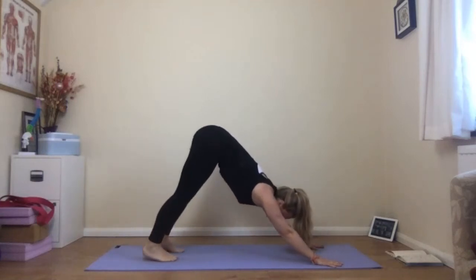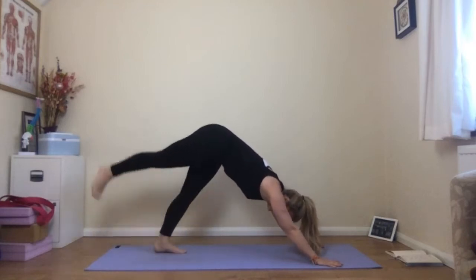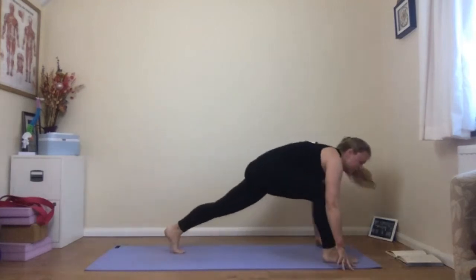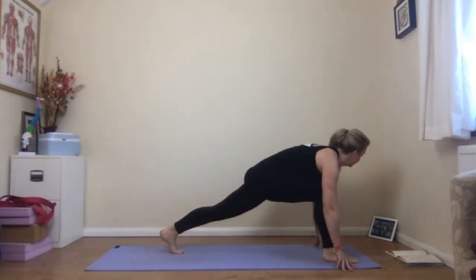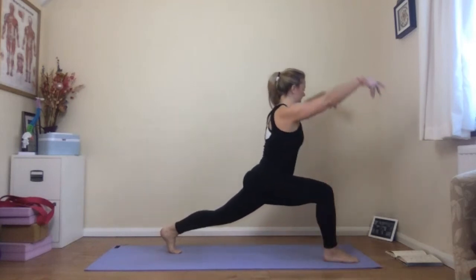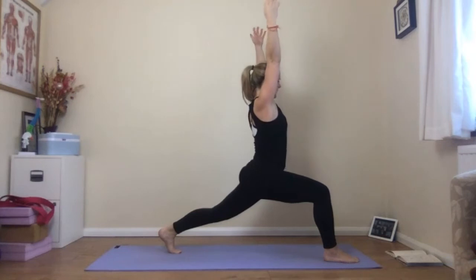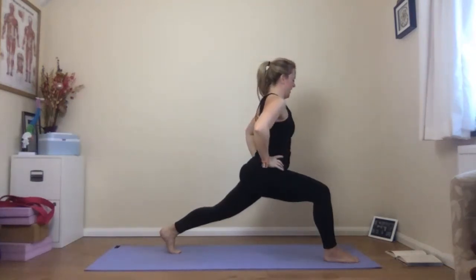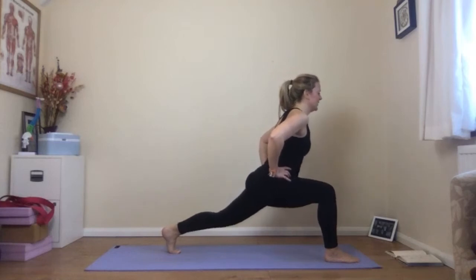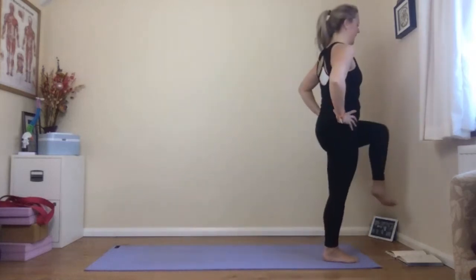Nicely done. Very good. Then when you're ready, take your right foot up to the sky. Step your right foot through to the front of your mat. Come up, breathe in, arms up to the sky, breathe up. And then put your hands on your hips. You're not allowed to put your left foot on the floor if you can. So when you're ready, start to lean forwards a little bit and float the left knee up in front of you.